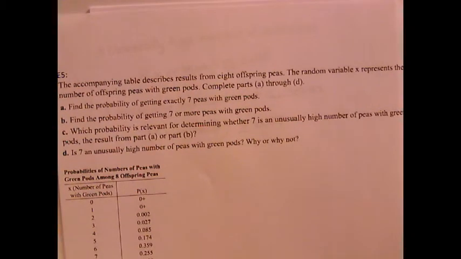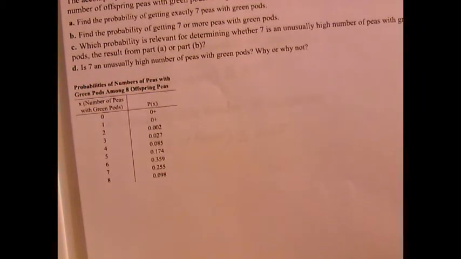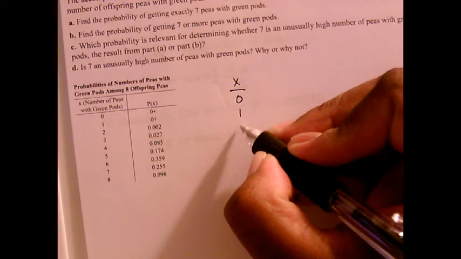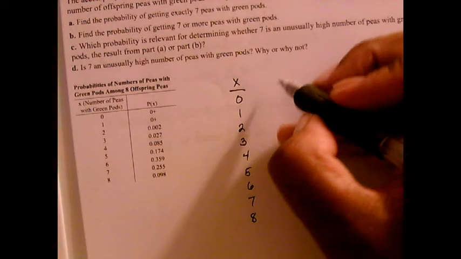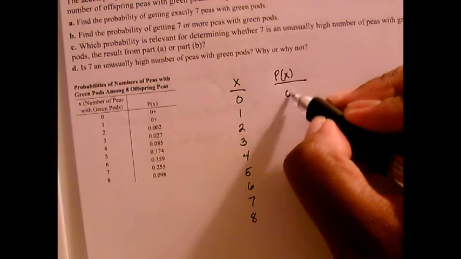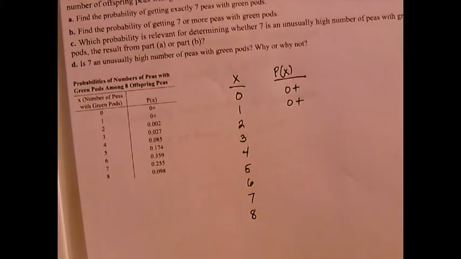Okay, now I realize this may be a little bit difficult to see, but I will rewrite this. And then P of X is 0 plus. And also this is 0 plus, meaning that the probability value is a very small value, but it's not equal to 0. It's a little bit more than 0.